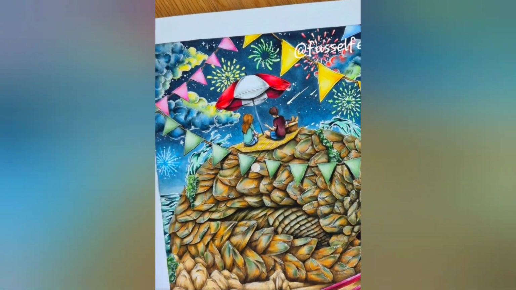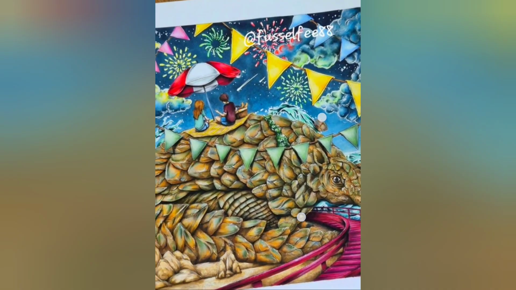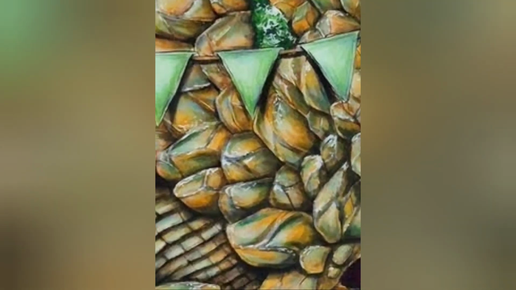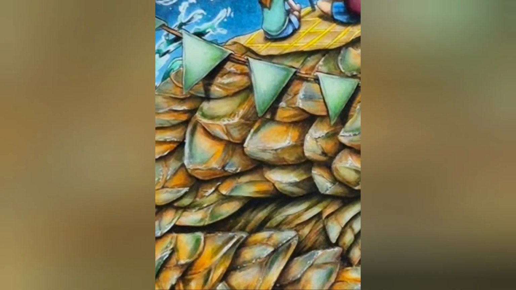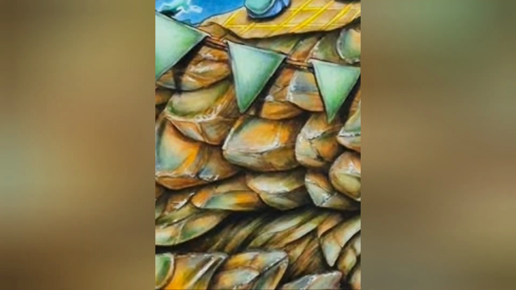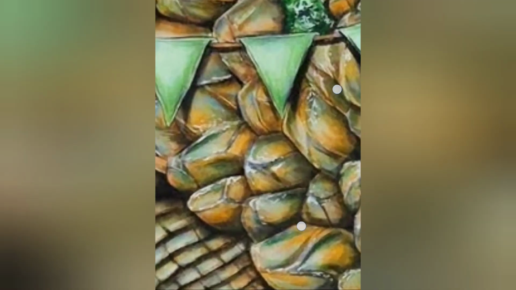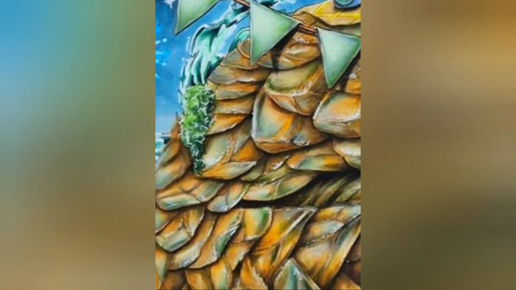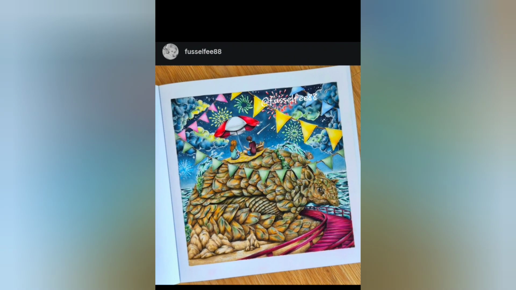And the next one is here. Look at this turtle, or what is this? I don't know what creature this is. Each and every stone-like thing on top of its body is reflective, because it's coming out of the water, so it will have some water droplets here and there. They have used some white pen, and it looks absolutely incredible on this creature.